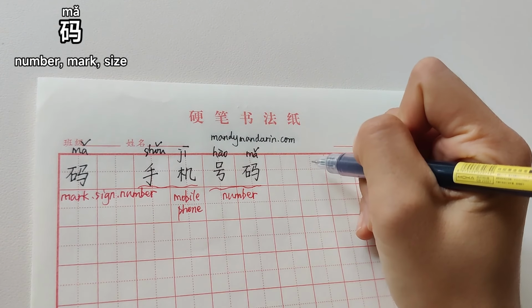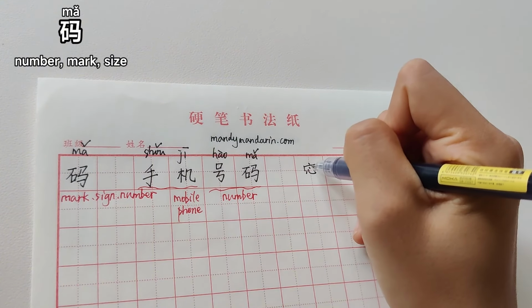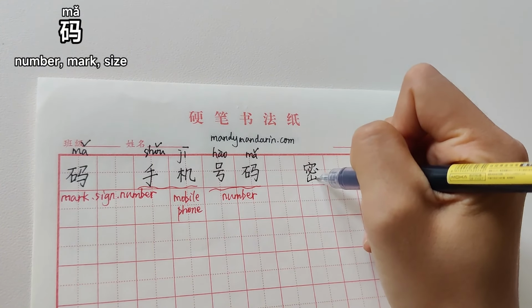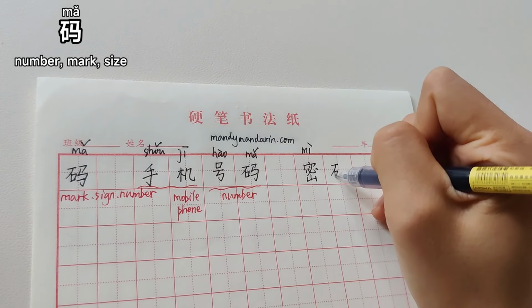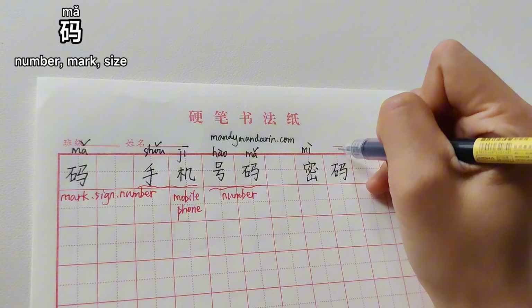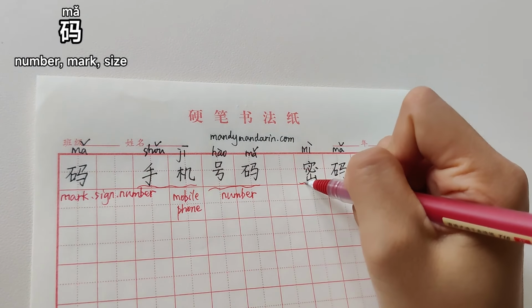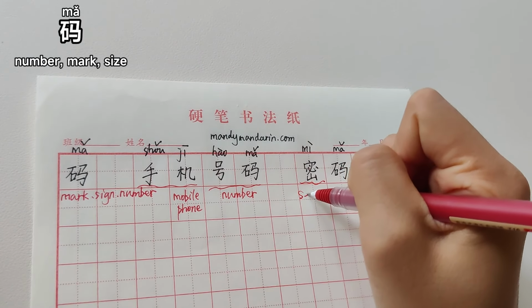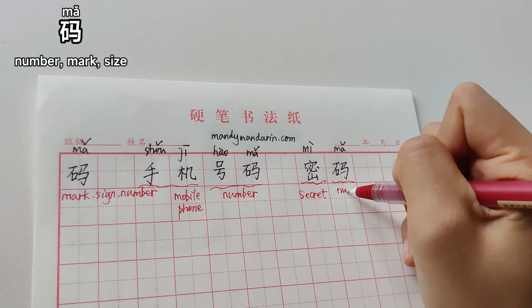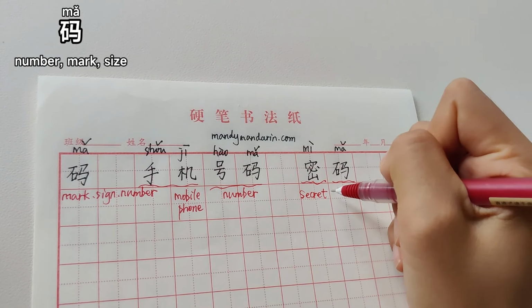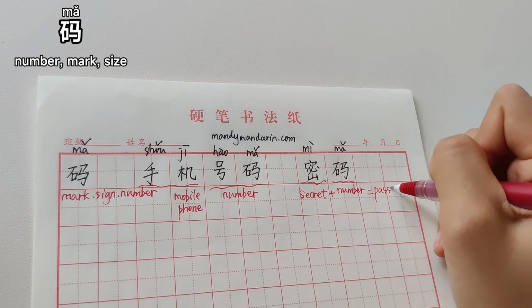Next word, mi ma. Here we have the mi as a secret. Ma is the number. So obviously it's a secret number, so it would be the password.